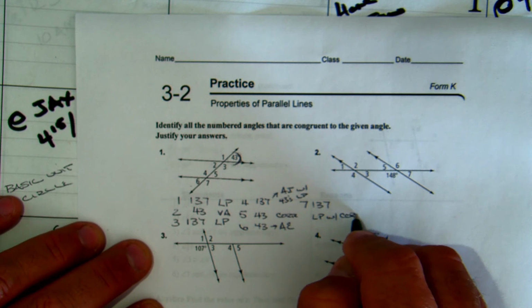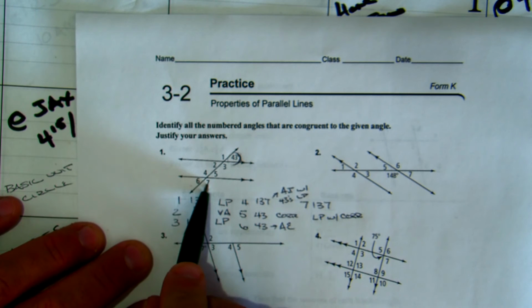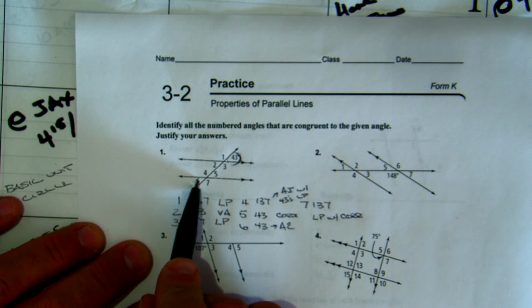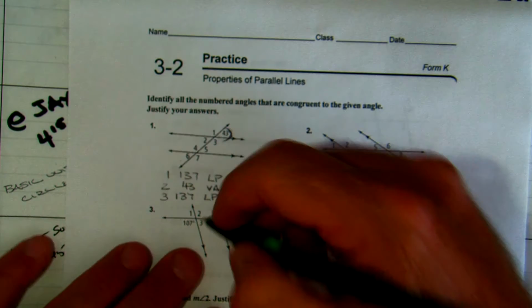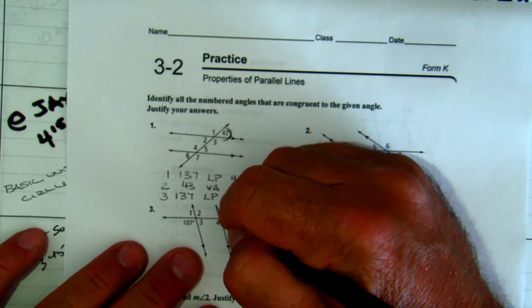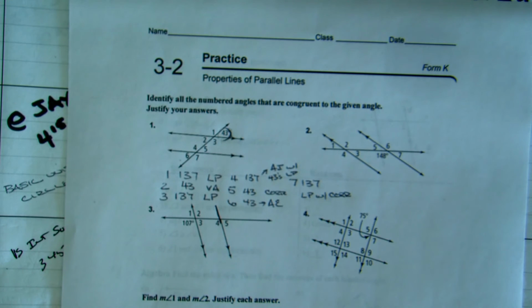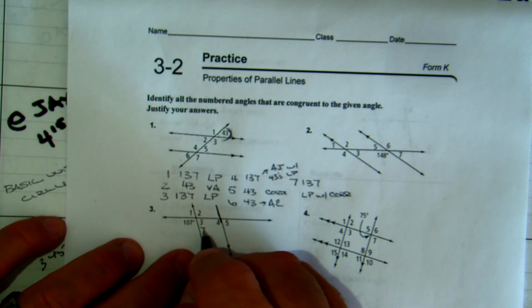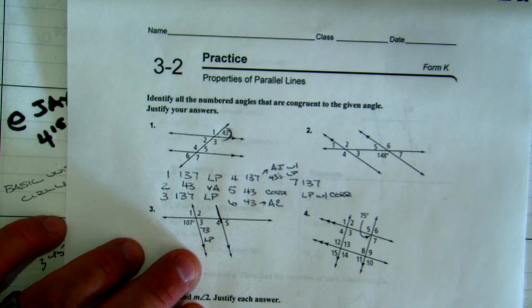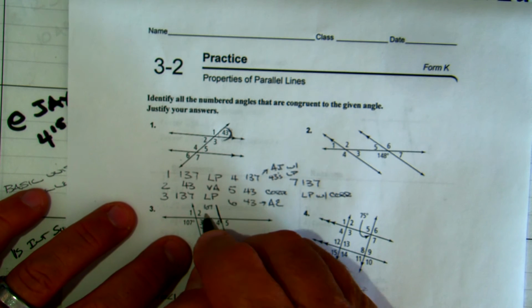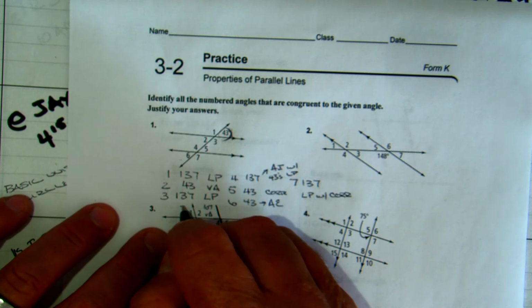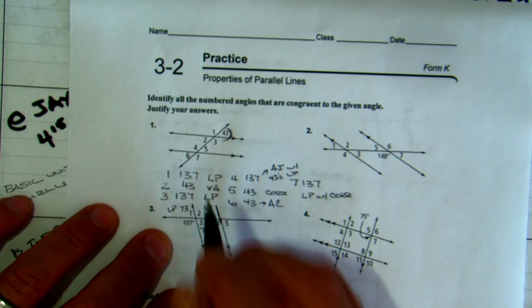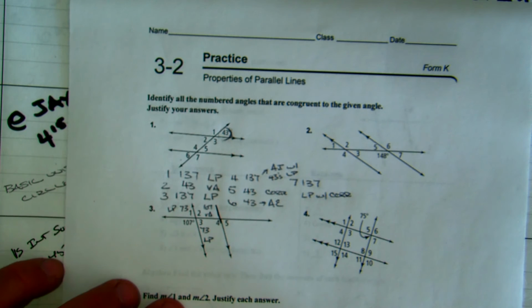Now, there's other ways you can do it. 7 could be 137 because it forms a linear pair with 6, which forms alternate exteriors, so you're going to have choices. Now, if necessary, don't be afraid to extend lines to make it look more like the diagram. All right, so 3 is going to be 73 because it forms a linear pair. 2 is going to be 107 because it's a vertical angle. 1 is going to be 73 because it also forms a linear pair. Don't throw away points by not including those.